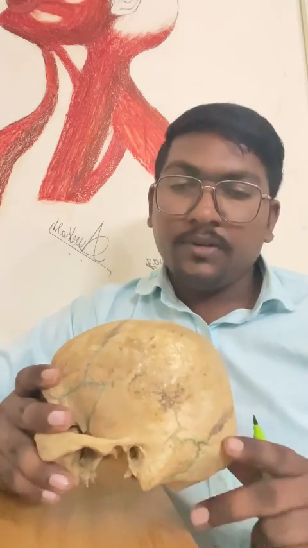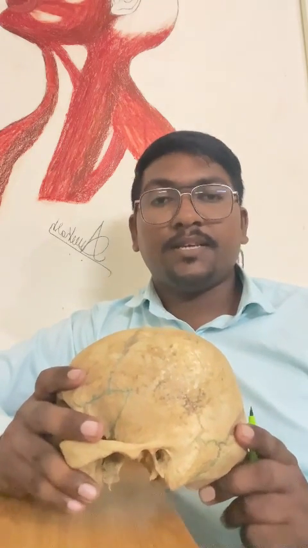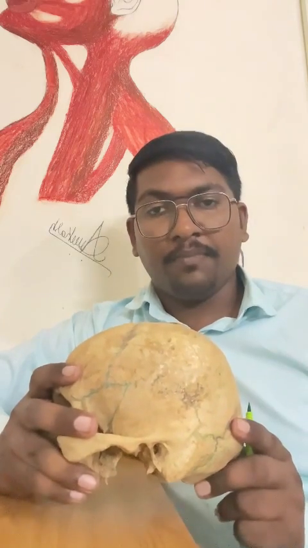Now we will talk about the last part, the structures passing through the foramina and fissures of the Norma lateralis.